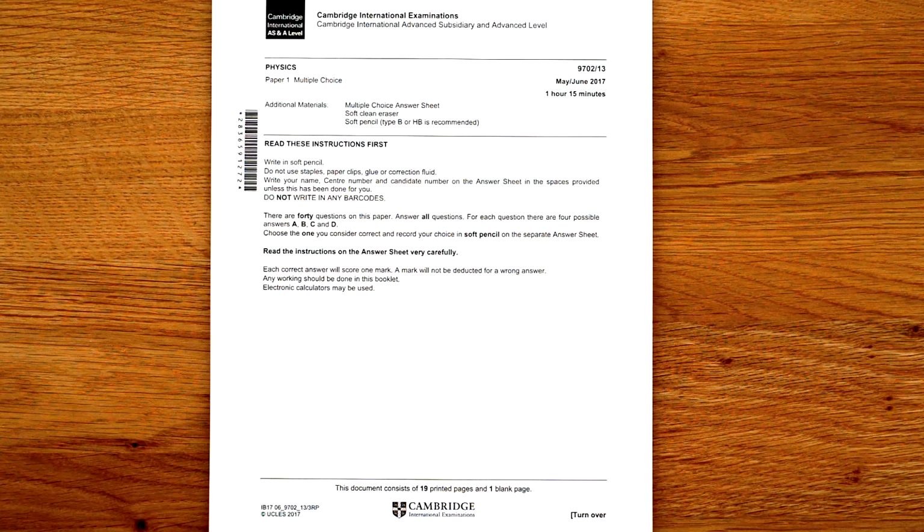Okay, let's have a look at this CIE paper 1 from 2017. Now this is version 3, so that means the paper code is 1.3.